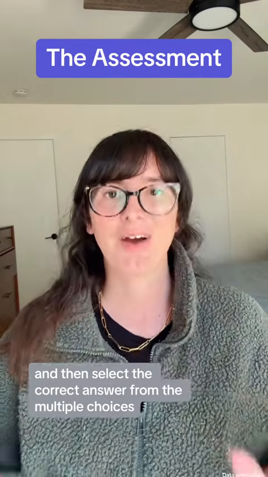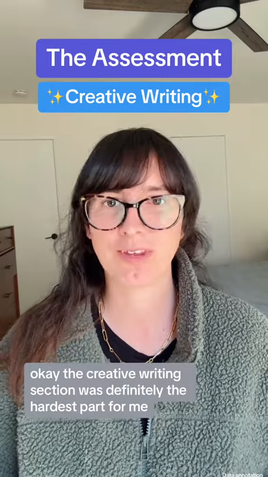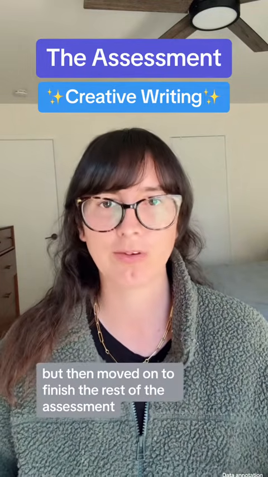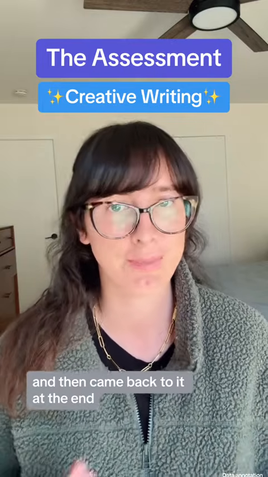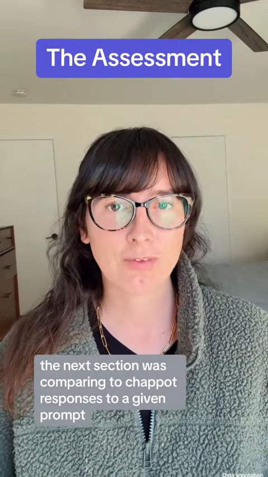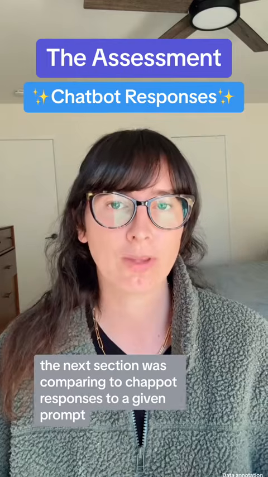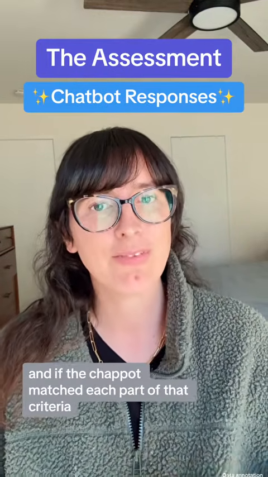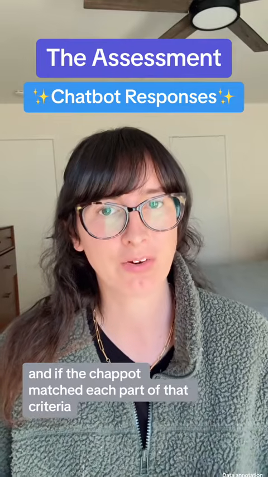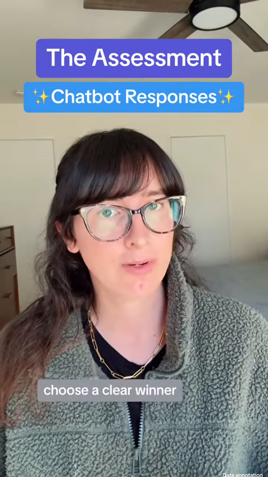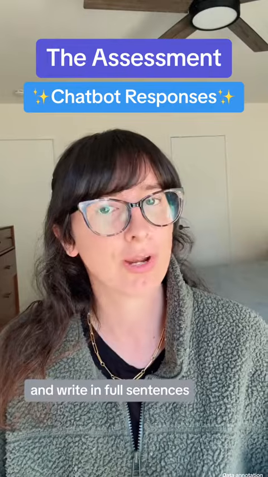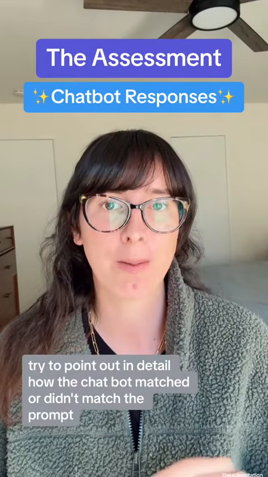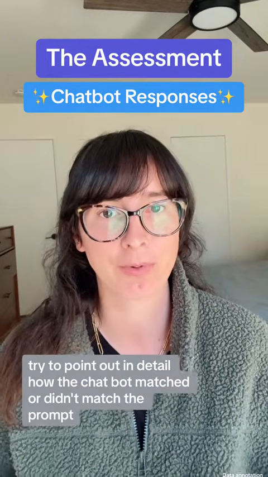multiple choices. Okay, the creative writing section was definitely the hardest part for me. I spent some time brainstorming, but then moved on to finish the rest of the assessment and then came back to it at the end. The next section was comparing 2 chatbot responses to a given prompt. Pay close attention to what the prompt's criteria was and if the chatbot matched each part of that criteria. Choose a clear winner and write in full sentences. Try to point out in detail how the chatbot matched or didn't match the prompt when providing your answer.